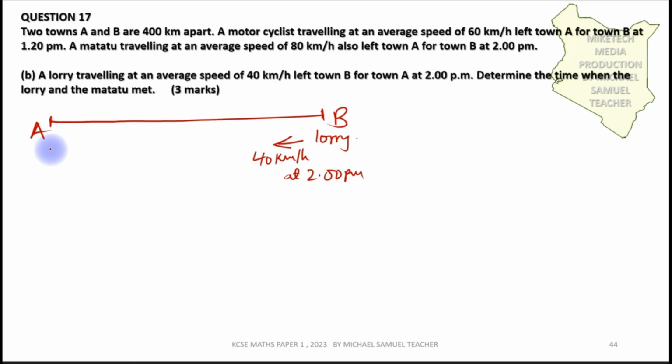And the matatu left town A at 2 p.m. and was traveling toward B at a speed of 80 kilometers per hour. So they actually left at the same time. We need to know the time it took for them to meet, and the distance from A to B is 400 kilometers.